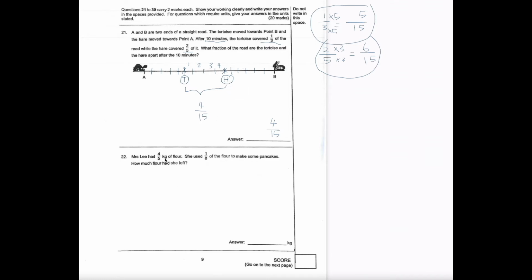Mrs. Lee had 4/5 kg of flour. So 4/5 kg is its fraction, and we can actually make this fraction into a decimal also. So 4/5 kg is equal to 8 over 10 kg, or aka 0.8 kg. Okay, you need to know that this 4/5 kg of flour is different from this 1 over 8. This 1 over 8 is the fraction of the total flour, not the mass.